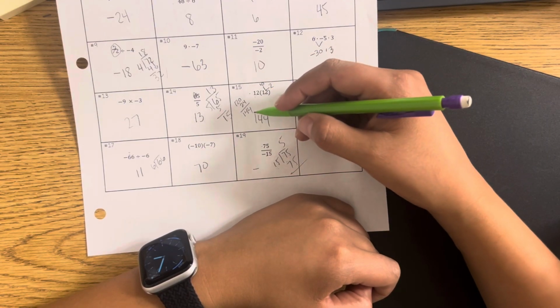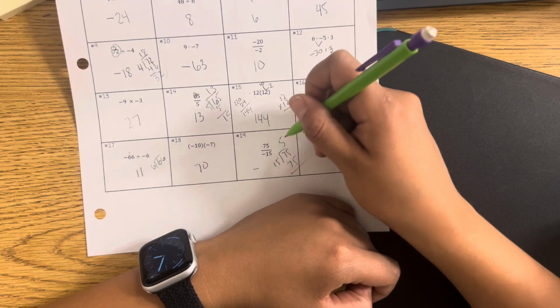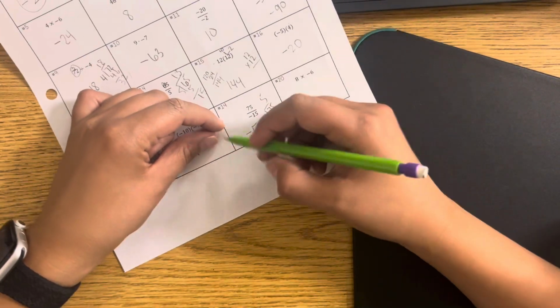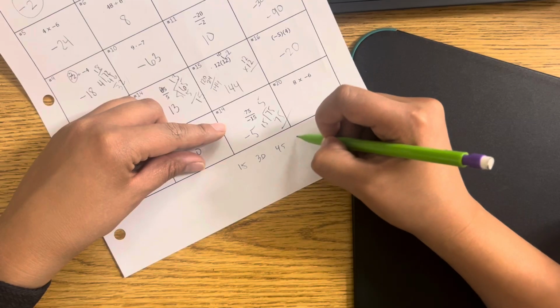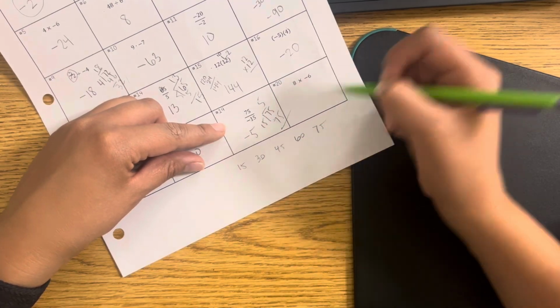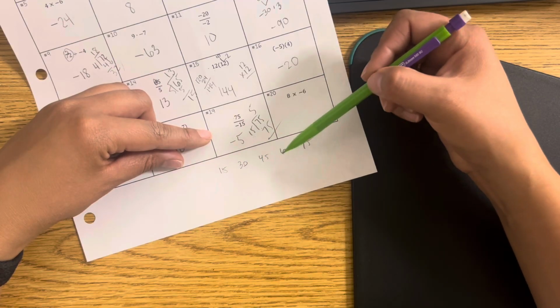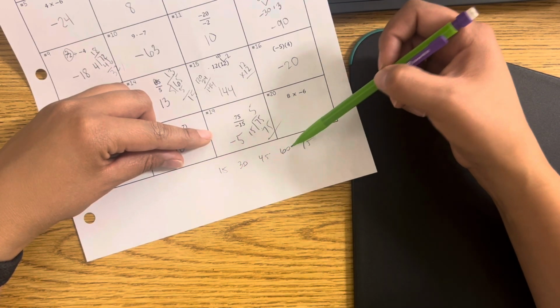And then you think about it, so negative 5, because positive, negative. Now, if you want to do it somewhat mentally, you think about 15 increment jumps. So you have 15, then 30, then 45, then 60, then 75. Going by 15s, how many jumps was that? 1, 2, 3, 4, 5.